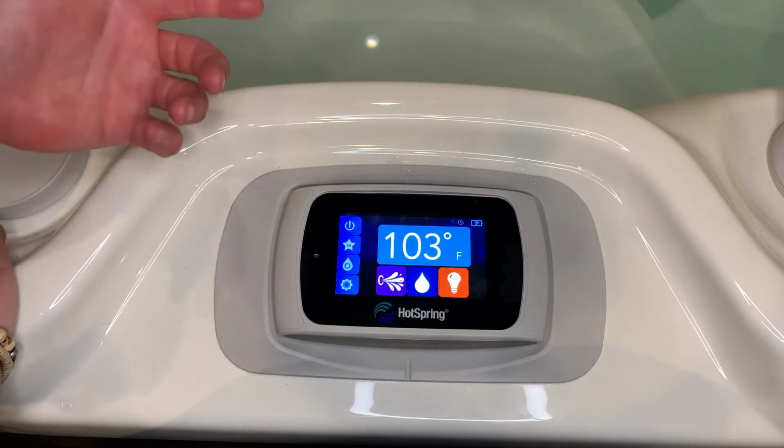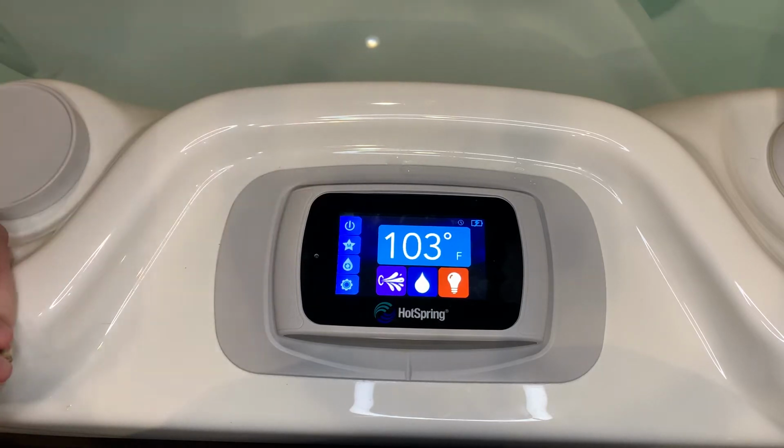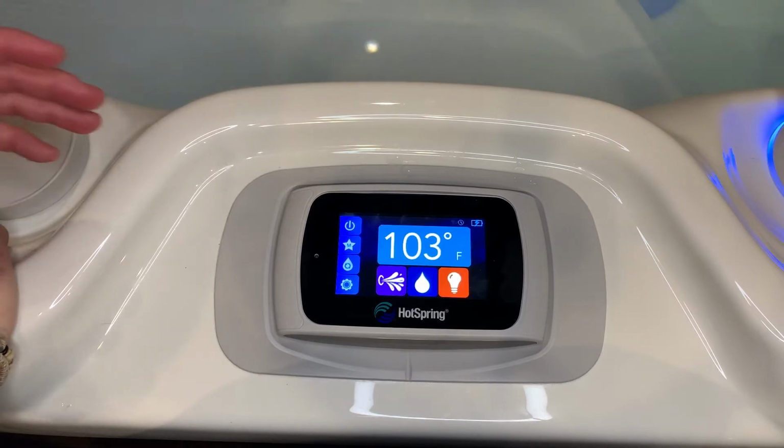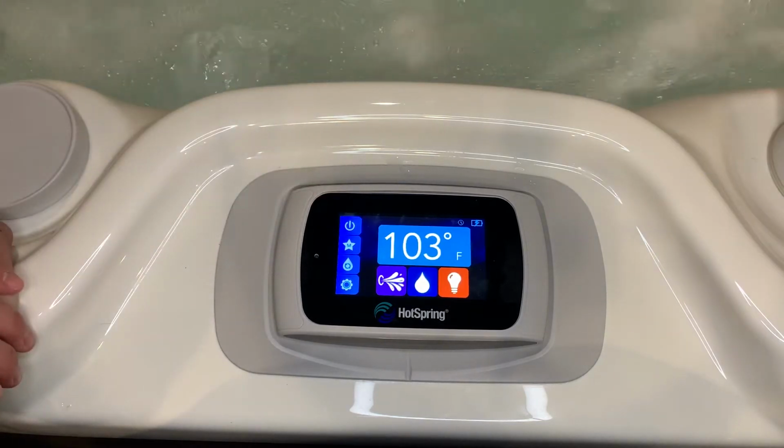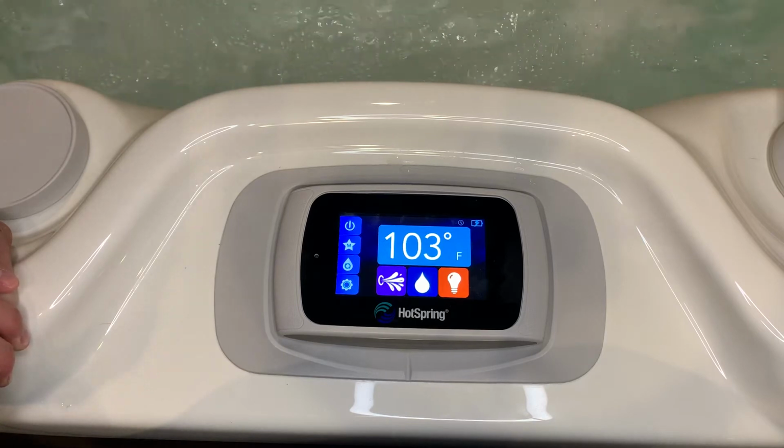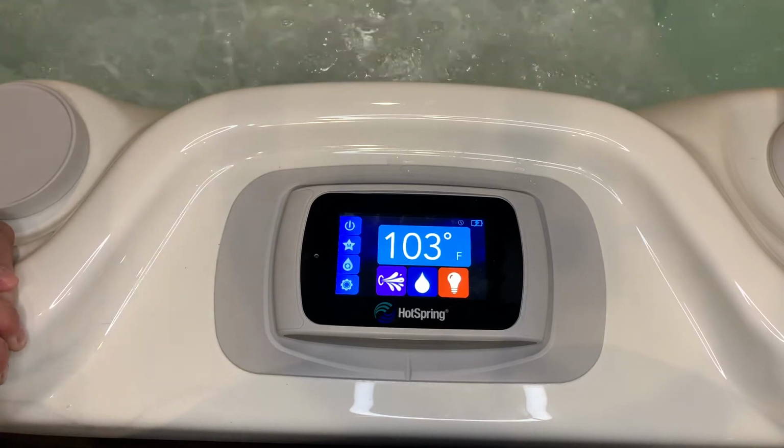First thing I'll bring up is your on-off button. That will turn on and off jets and lights depending on what you've done last. I'll turn that back off for the moment so you can hear me. So that's just your general on-off button.